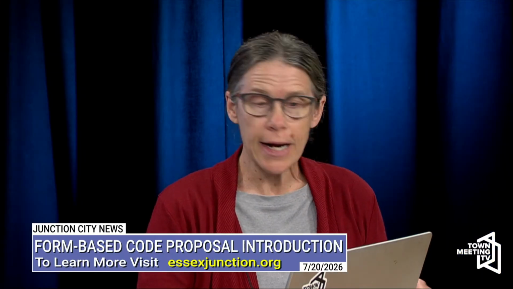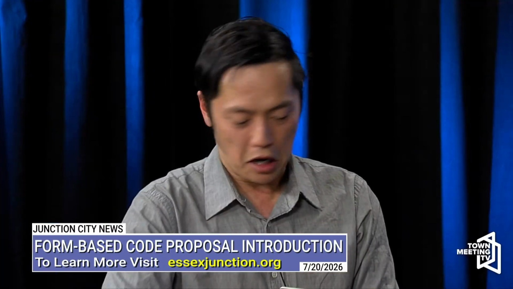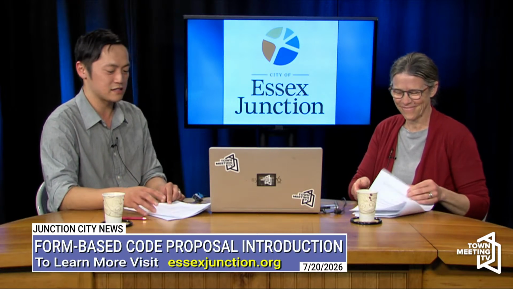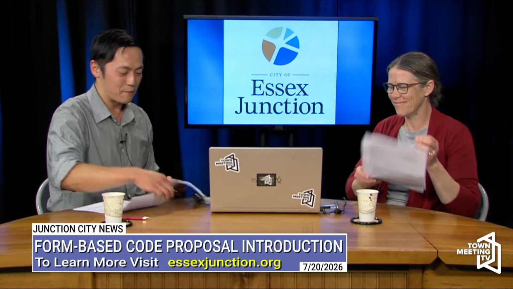Okay, so is there anything else you would like to add? I'd say there are two things. So firstly, all of these documents, the draft code, the Connect the Junction plan, and the meeting schedule are going to be on the city website at essexjunction.org/departments/community-development/form-based code. You can also just Google essexjunction.org, Essex Junction form-based code, and this is likely the first thing you'll find. But keep an eye on that for updates on the scheduling of the next meetings, but also just to find the draft and explore it yourself.